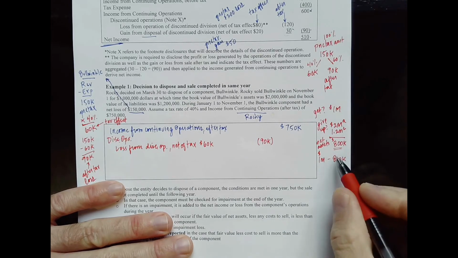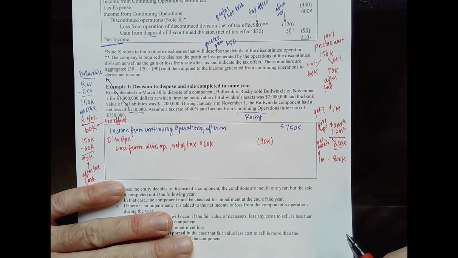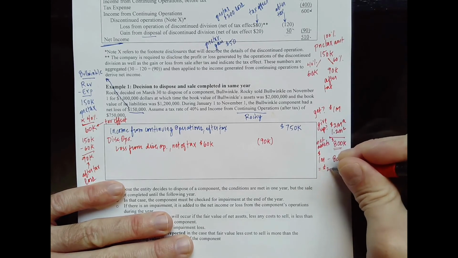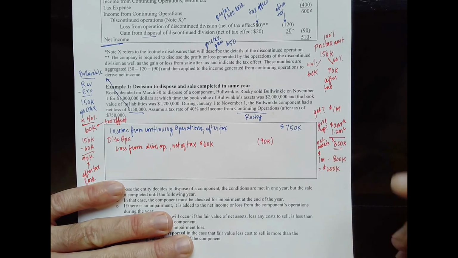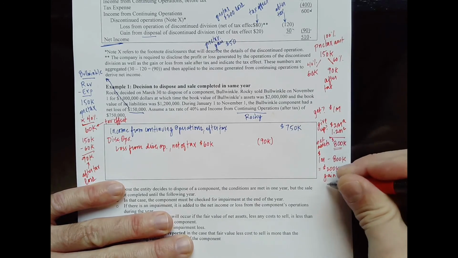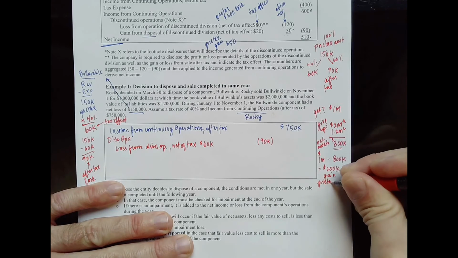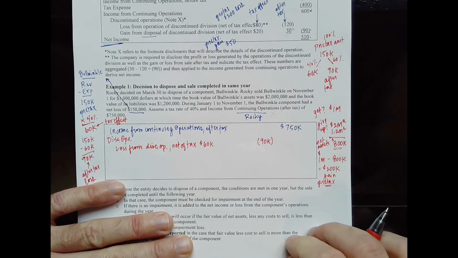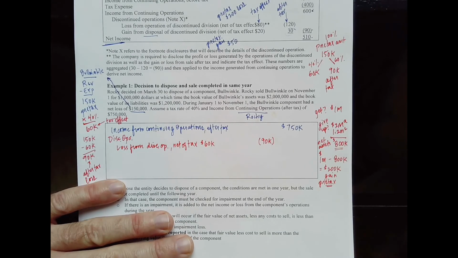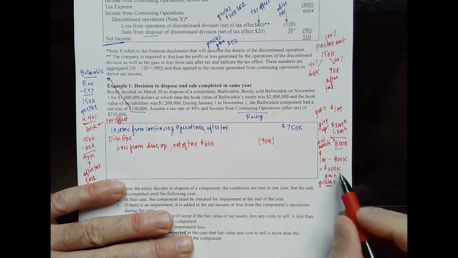I gave up $800,000 of net assets, which means that I have a $200,000 amount. And since I got more than I gave up, this is a gain. Now, this is also still a pre-tax gain.